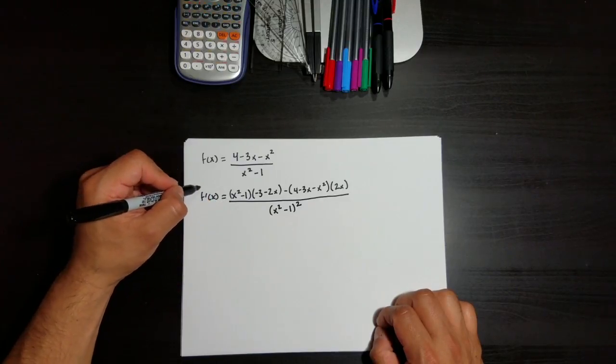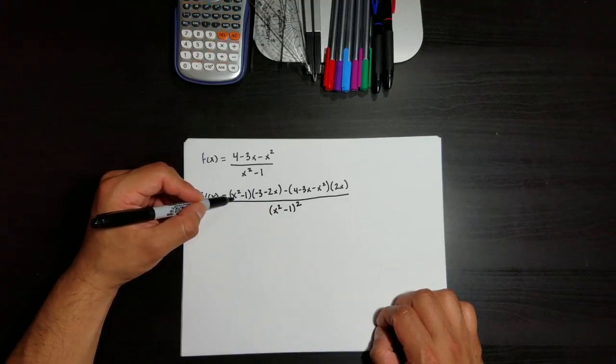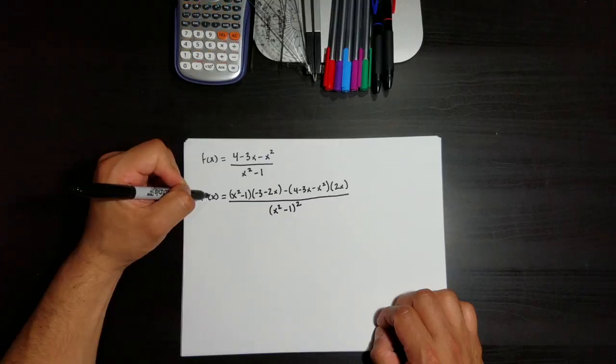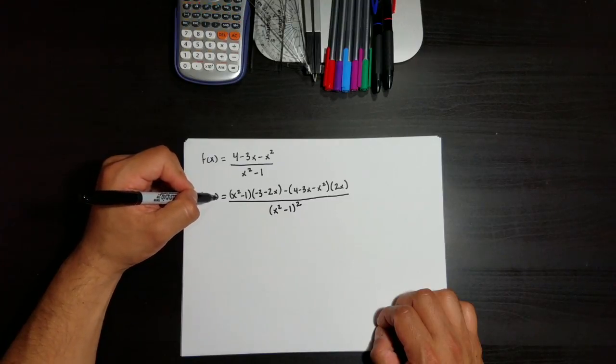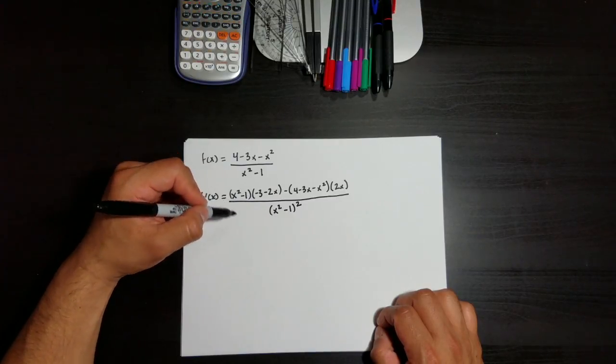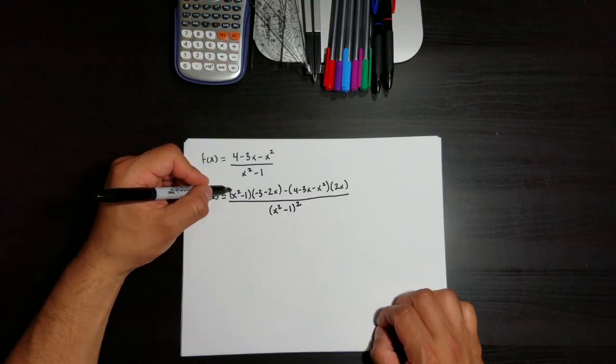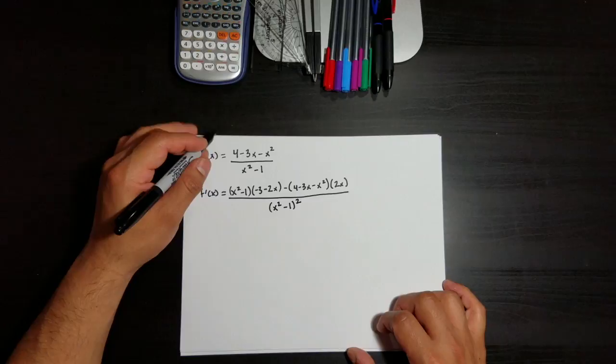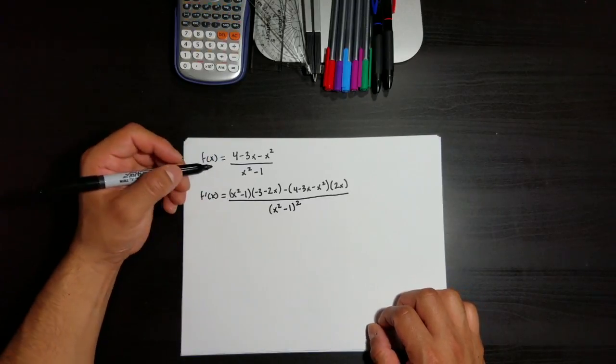But as far as learning the rule, this is as far as you need to get, because once you learn how to apply the rule, then you're getting the derivative correctly. If you don't know how to apply the rule and you continue to simplify something that was wrong from the beginning, then your answer is going to be completely wrong towards the end. Let's take a look at one more example.